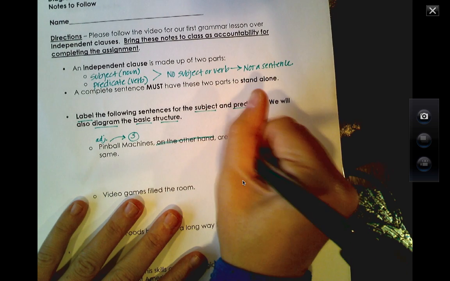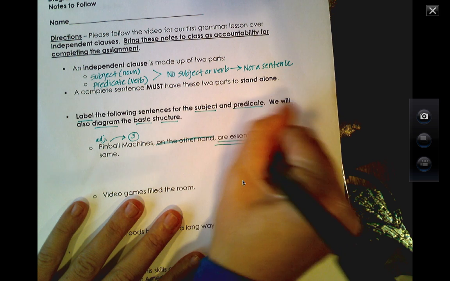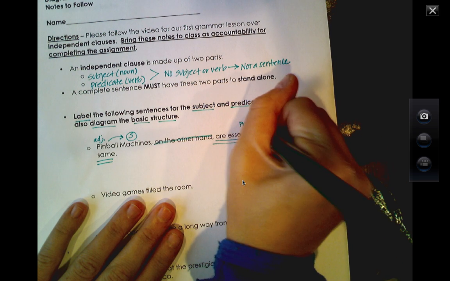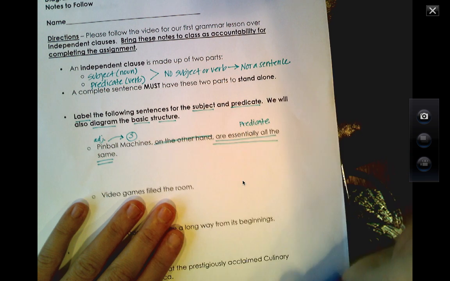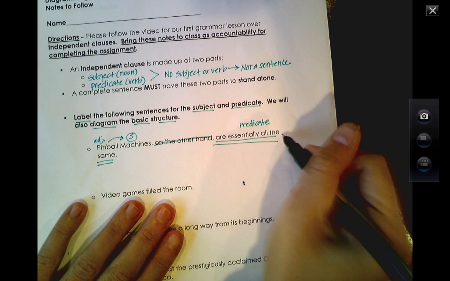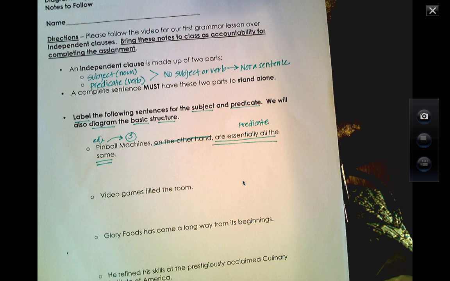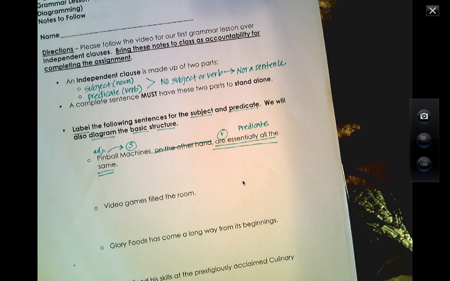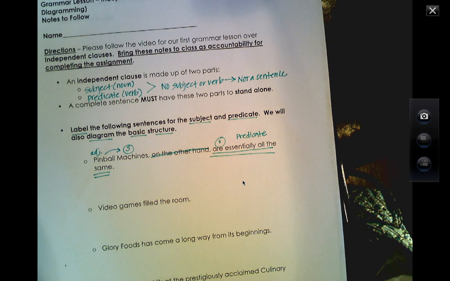And then our predicate, I'm going to double underline it, is going to be "are essentially all the same." So if you can do that, you are in incredible shape. We have our verb right here, and that's how it signifies where the predicate starts, where the verb starts. All right, let's diagram this puppy because I know you can do that.